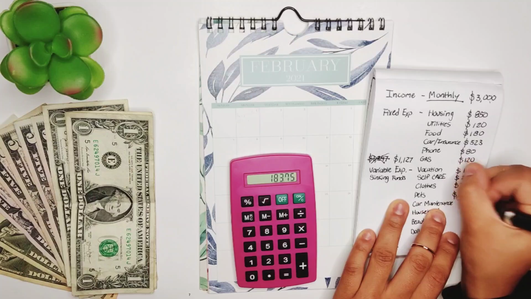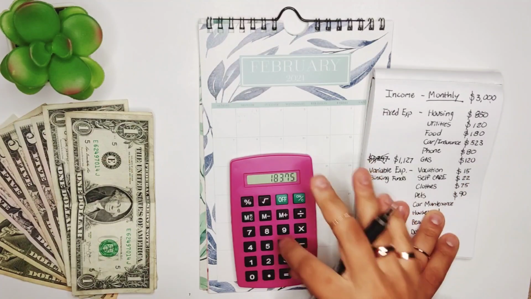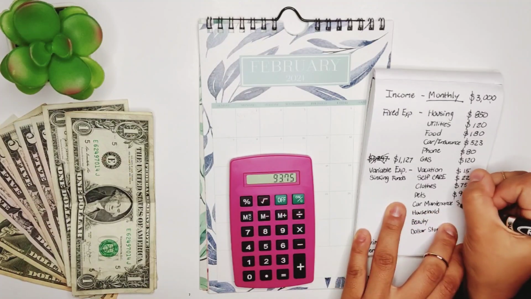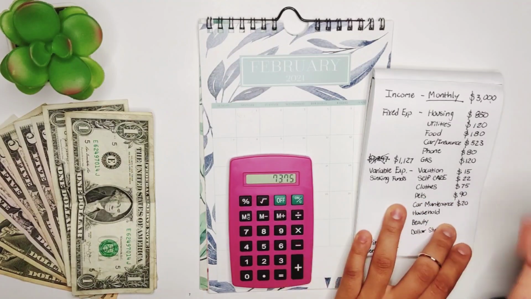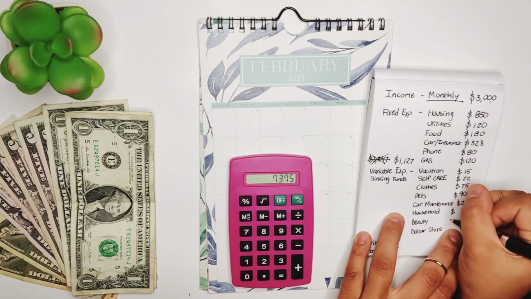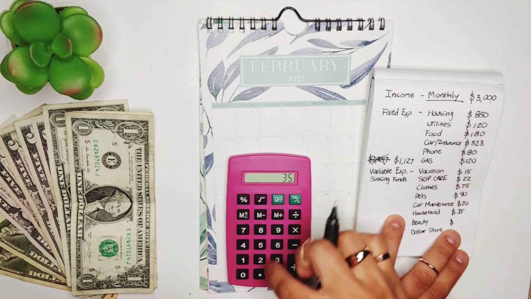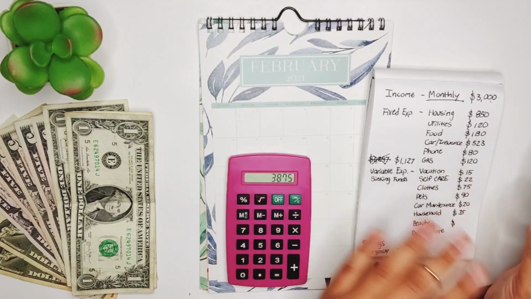And $90 for pets. And we want to do $20 for car maintenance. Household can get, let's say $35. And this is that weekly number now.